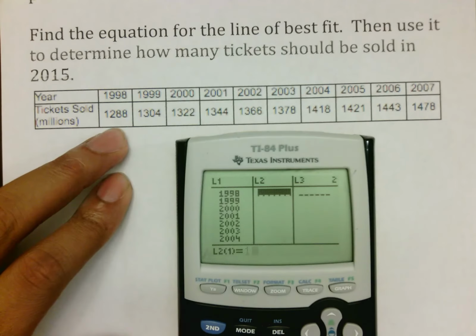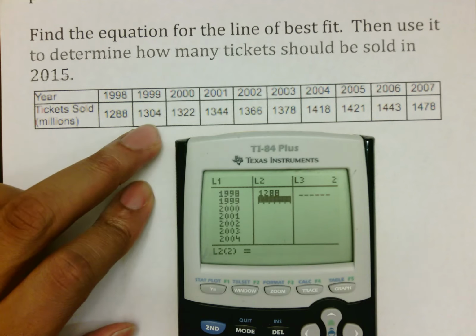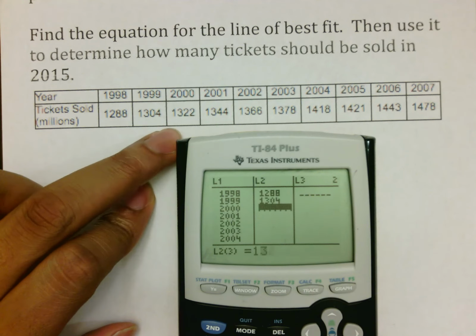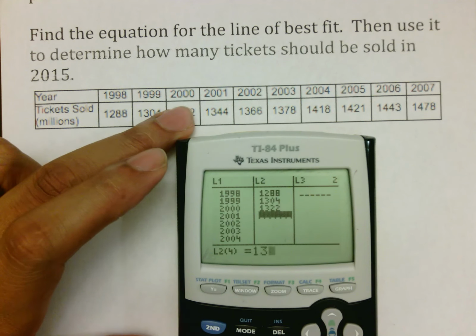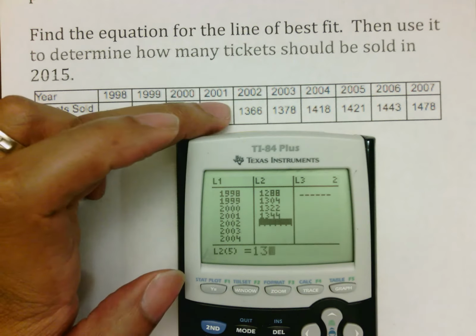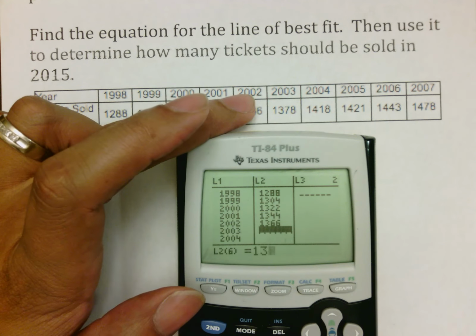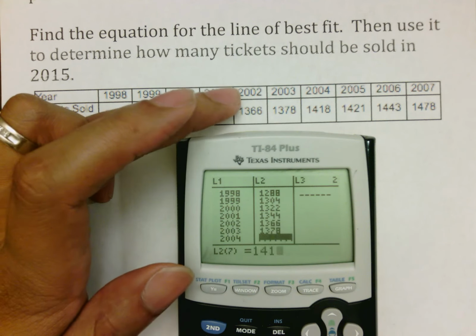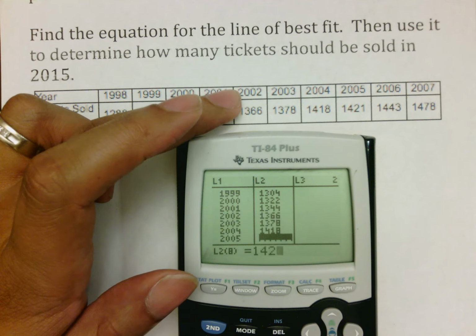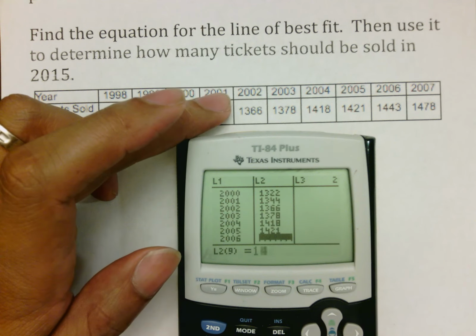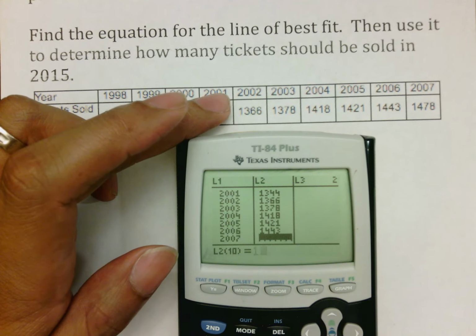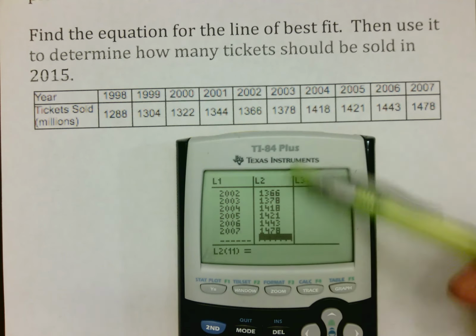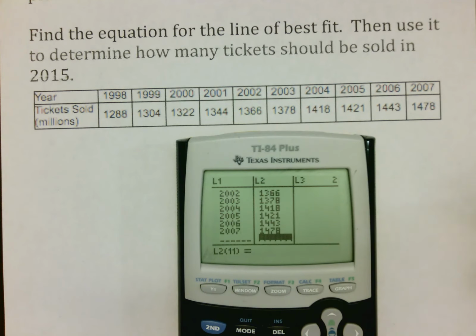Here you have 1288, and this is where you have to be careful. 1304, 1322, 1344, 1366, 1378, 1418, 1421, 1443, and 1478. And again, what you want to do now is make sure everything matches in your calculator, otherwise things are going to go wrong.